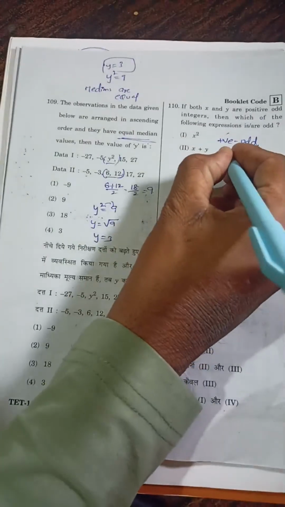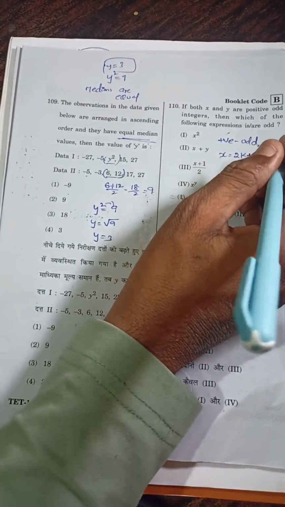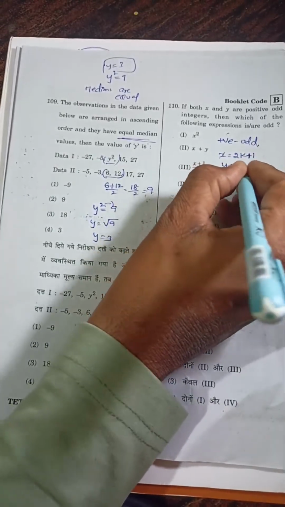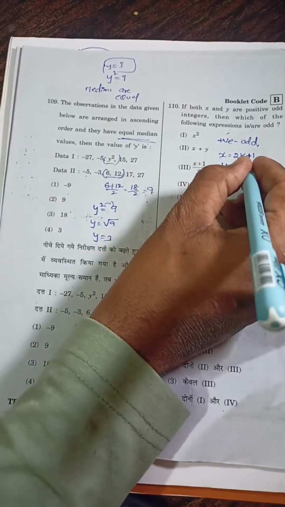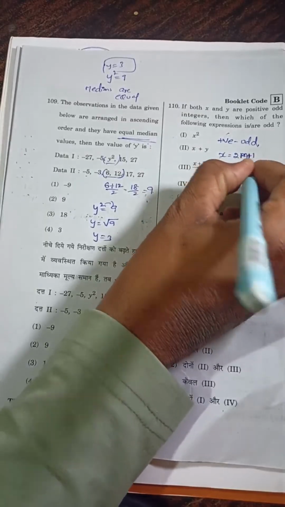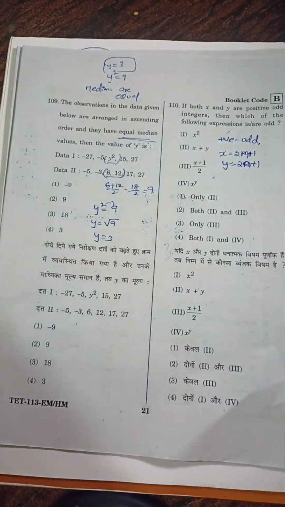If I am taking x as 2k plus 1, k is any natural number generally. If you take 2m and 2n plus 1, for y also, both you are getting odd numbers. If you substitute the x value, the x square value, we are going to get the answers.